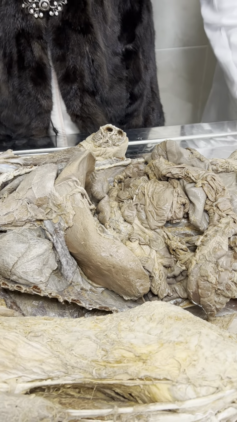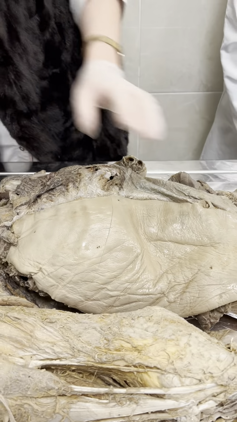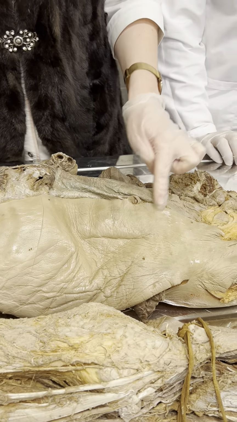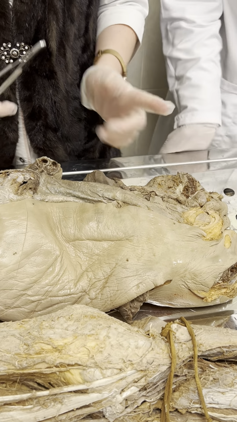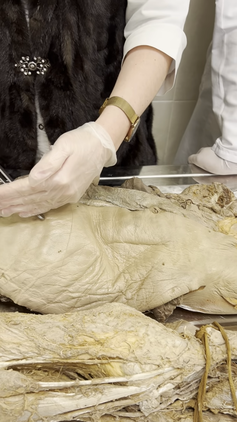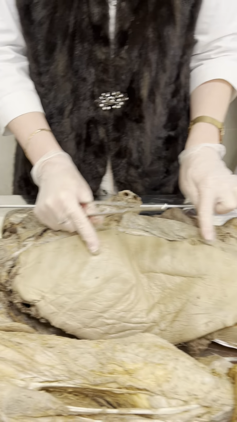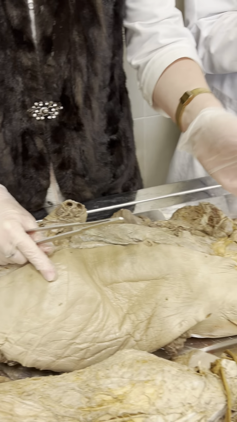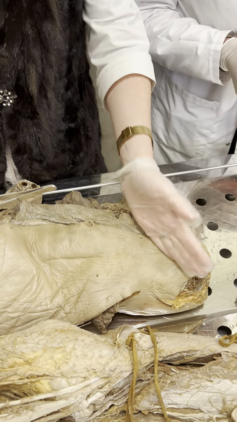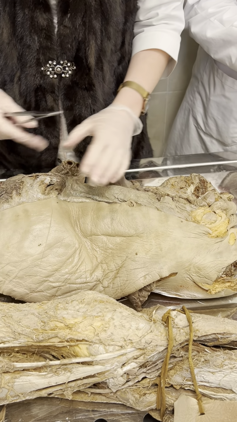Okay, cava-caval anastomosis. You should know at least two of them. One anastomosis is located at the level of the umbilicus also, which we have already discussed. The superior epigastric vein drains into the internal thoracic, then subclavian, brachiocephalic and superior vena cava. And the inferior epigastric vein drains to the external iliac, then common iliac, then inferior vena cava. So this is one of the anastomoses.